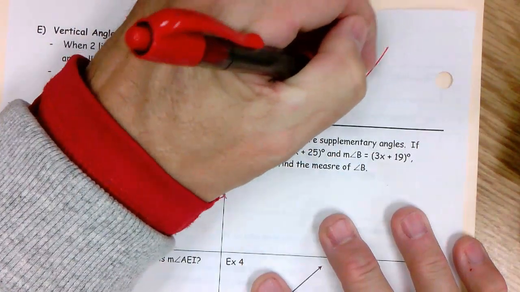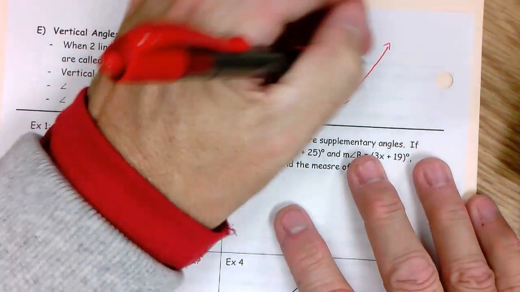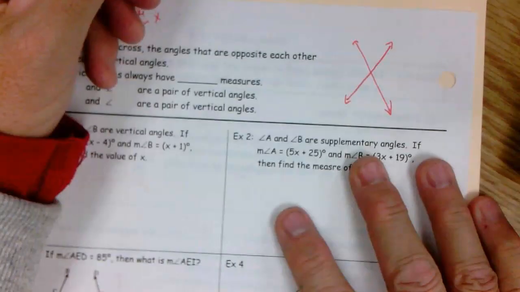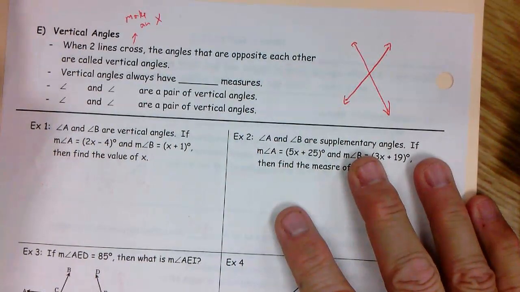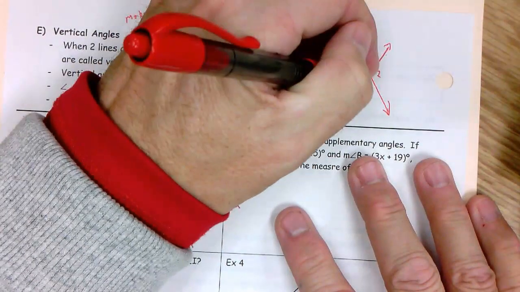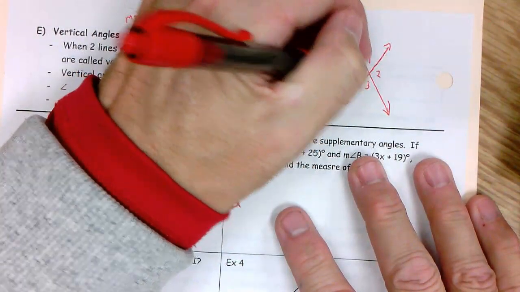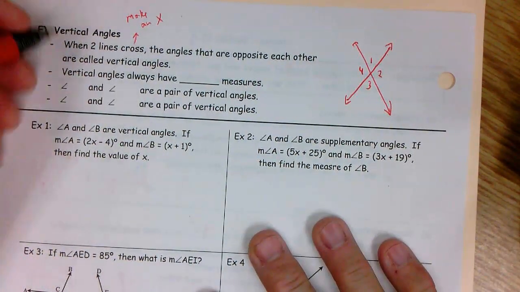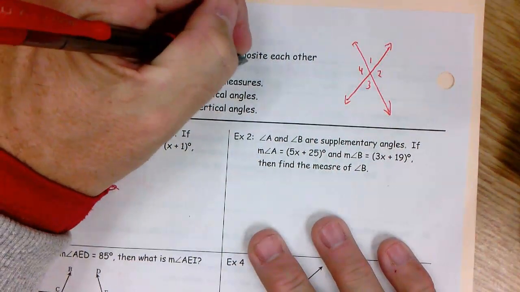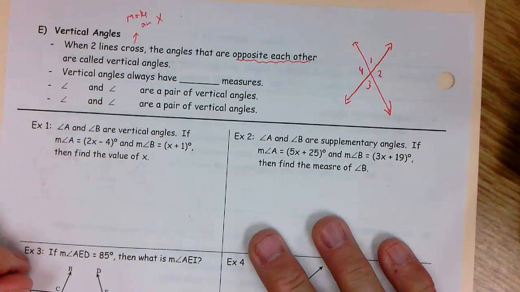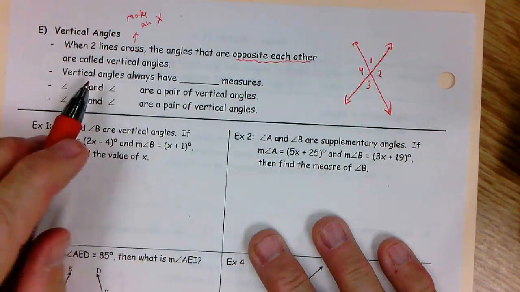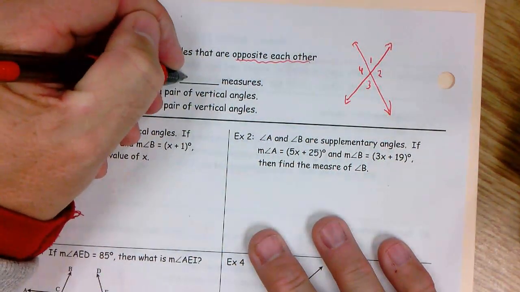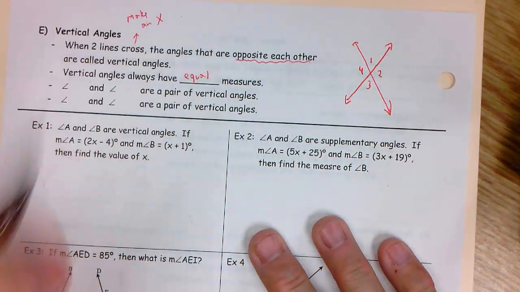So I'm just going to draw over here two lines that cross each other. That'll do. And I'm going to number the four angles. 1, 2, 3, 4. Right? I've made four angles by these two lines crossing. Well, the angles that are opposite each other are called vertical angles. And vertical angles always have equal measures.